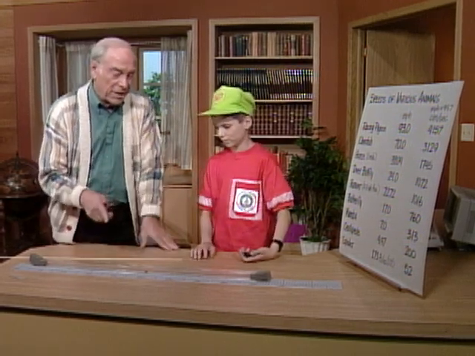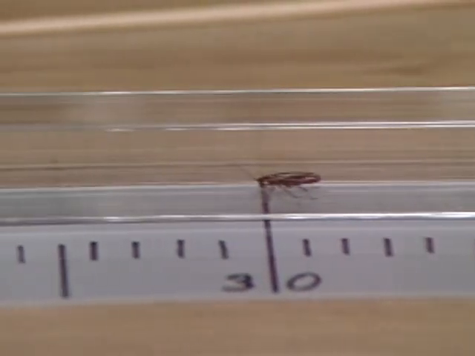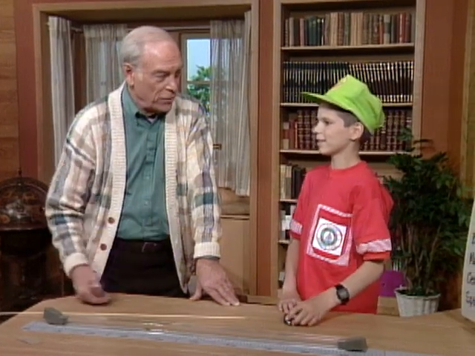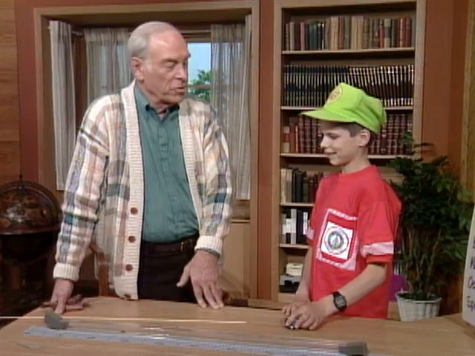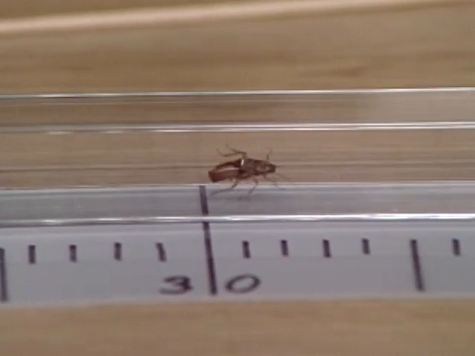In fact, the scientists who have investigated cockroaches have found that they can run at top speed 50 times their length in 1 second. Gee, I wish I could do that. Yeah, if you could, you'd really be a fast runner. Can you beat a cockroach? Well, yeah. Okay, next time you have a chance to race one, give them a break, let them get a head start.